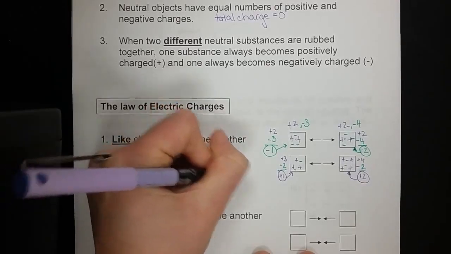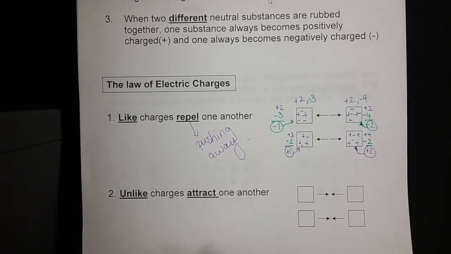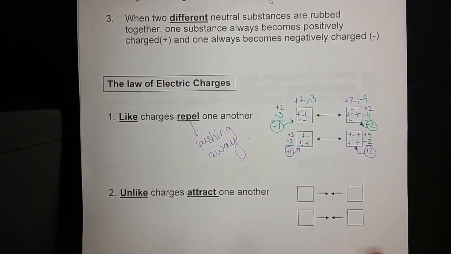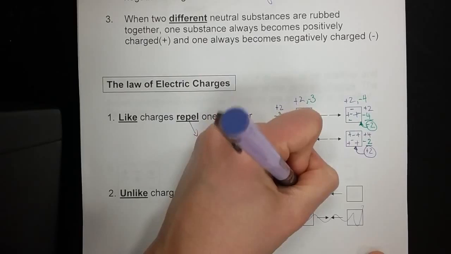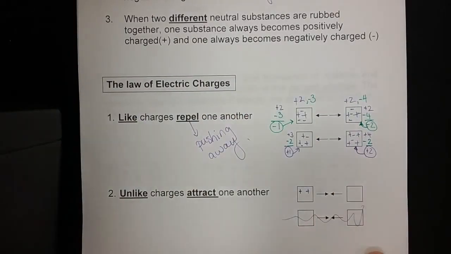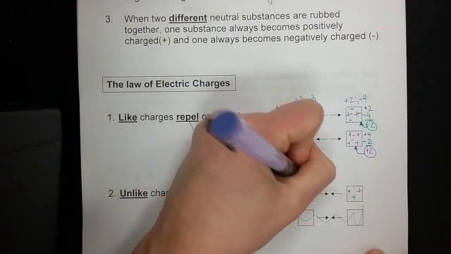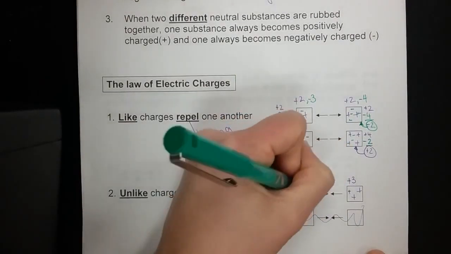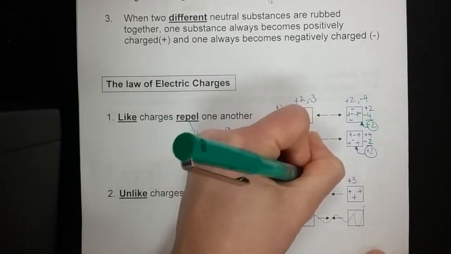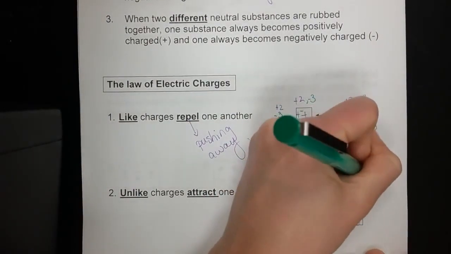Okay, now the next thing that we're going to look at is the fact that unlike charges, or you've probably heard the saying opposites attract one another. Okay, so we really only need one diagram here to show this. I'm going to put +2 here and +3 here. So +2 +3, and then in this object, I'm going to give it 3 negatives, -3. And this object over here, I'm going to give 2 negatives, -2.